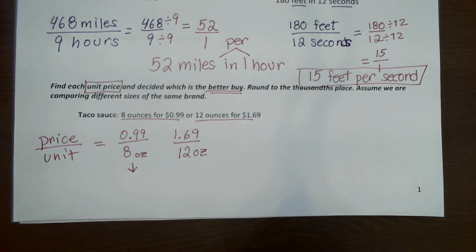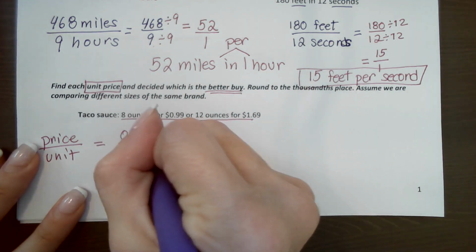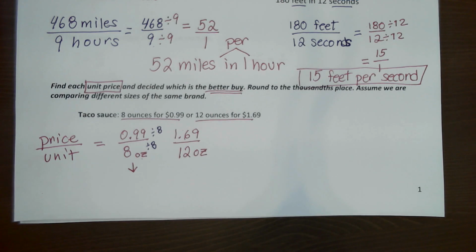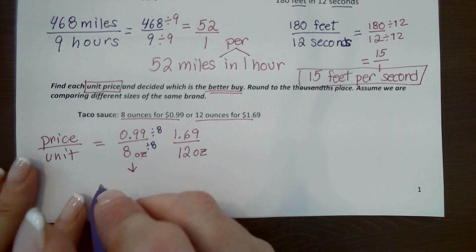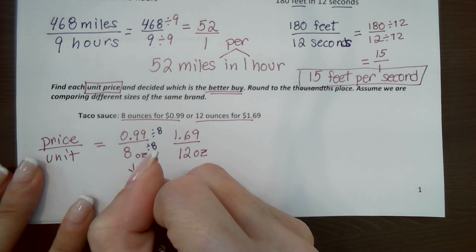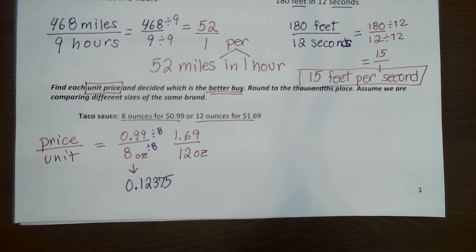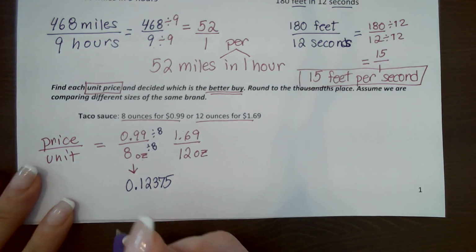So to do that, I'm going to divide by 8 for this first one. So if it costs 99 cents for all 8 ounces in the jar, if I divide that by 8 ounces, it's 0.12375, but money only has 2 decimal places. We only go up to the hundredths.